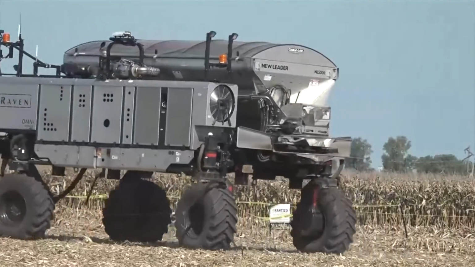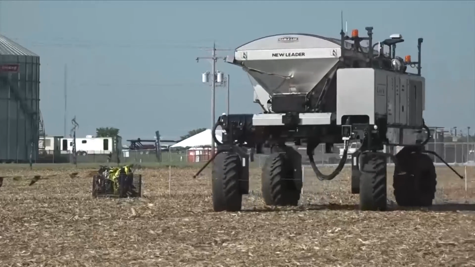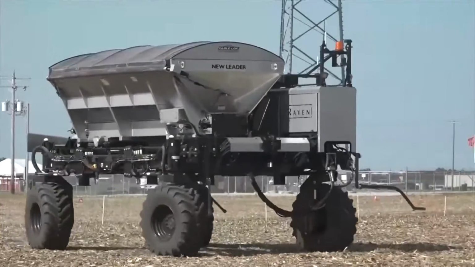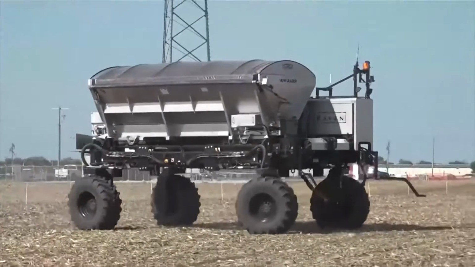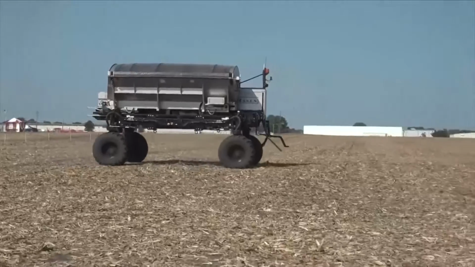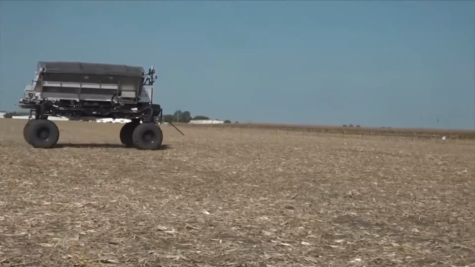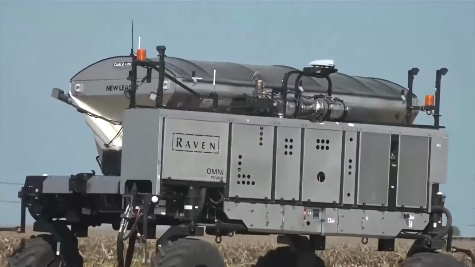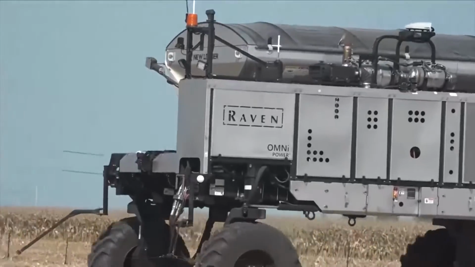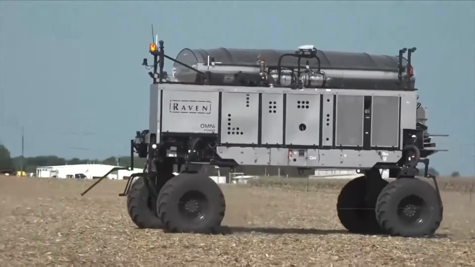What other implements can you put on DOT beside a sprayer and a seeder? Yeah, so those are the three we've done so far, but it is not a pulling platform right now, and so future iterations absolutely could be, but this one is not designed to pull. You could think of other things, like we've had a lot of questions about tillage, even rolling and other things like that, and it could be set up for a planter at some point.